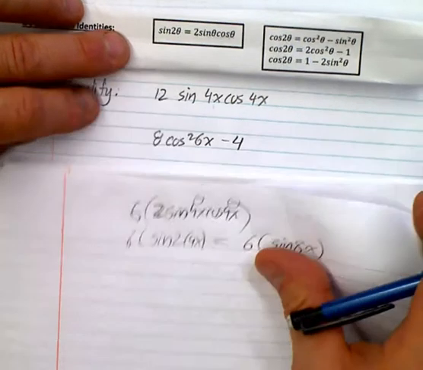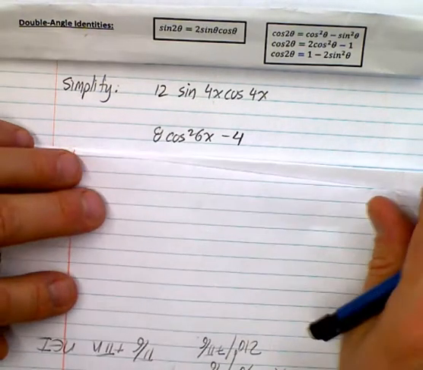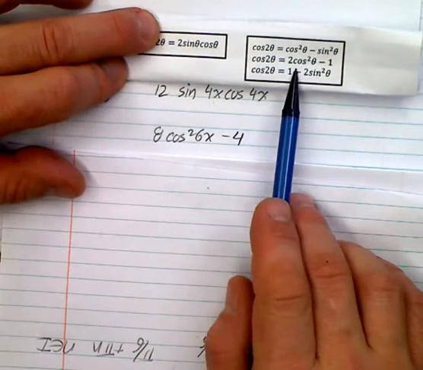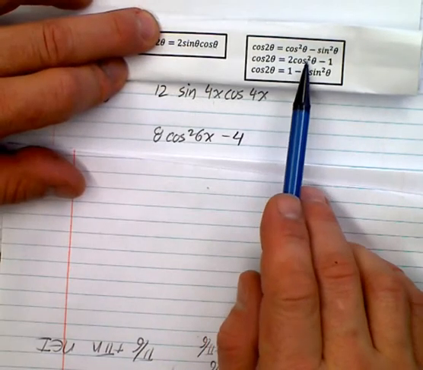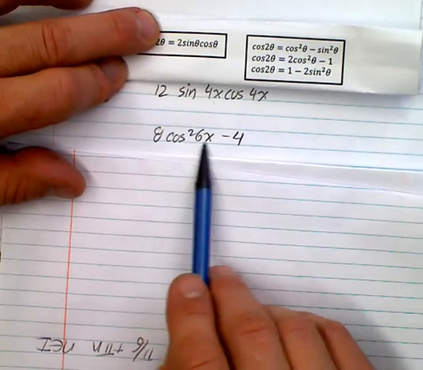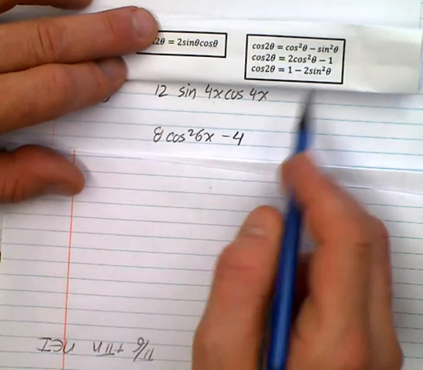All right, 8 cos squared 6x minus 4. Well, if I want to simplify this, I'm looking over here somewhere. Look at this. 2 cos squared x minus 1. I think I can make that work. I can think about factoring something else out again. How could I make that 4 into a 1?